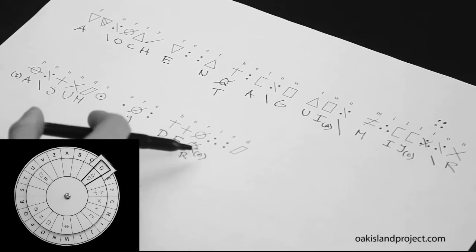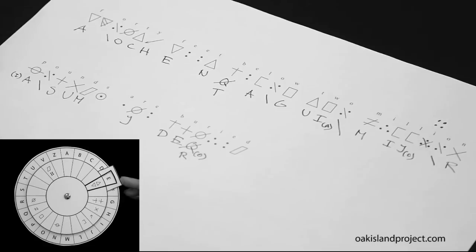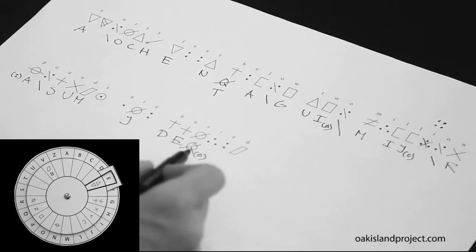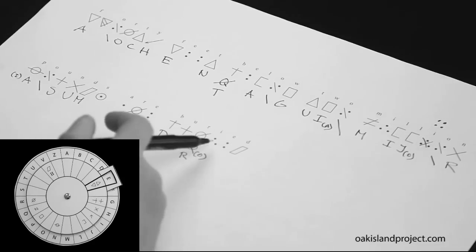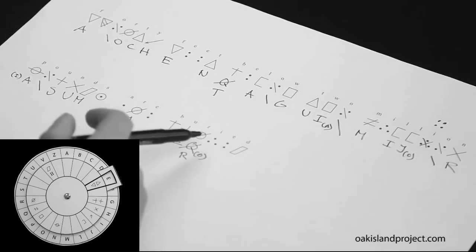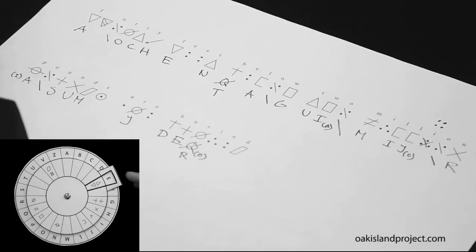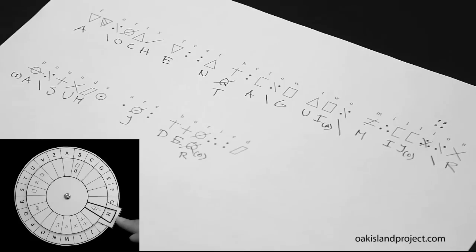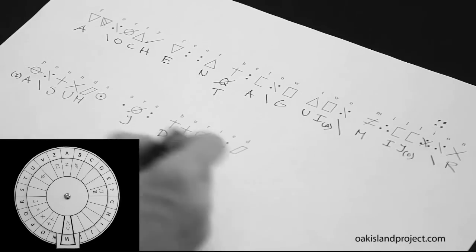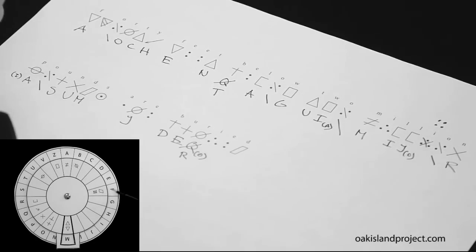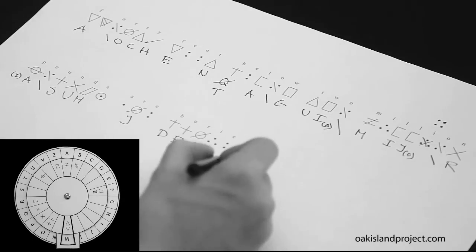For the last omitted letter, we need to turn 1 step on the cipher wheel. Then we have one symbol of 3 dots and another symbol of 2 dots. This means we should turn the cipher wheel 3 plus 4 steps. So we turn 1, 2, 3, 1, 2, 3, 4. And now we read the symbol here, which is an F.